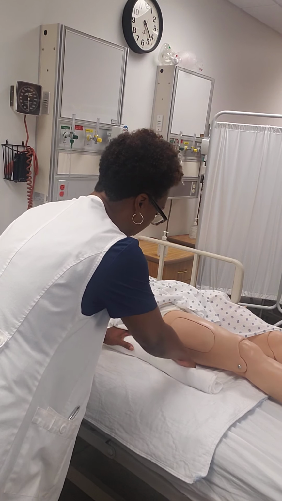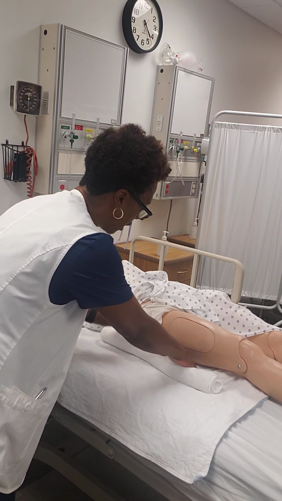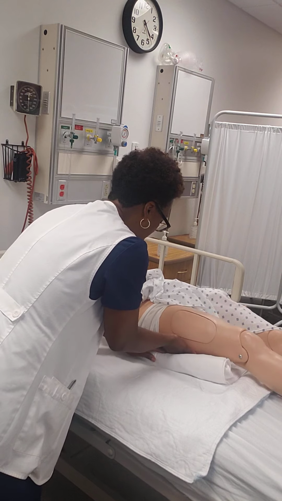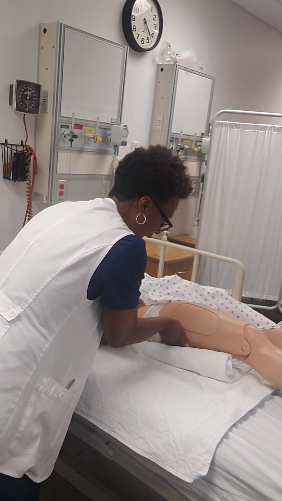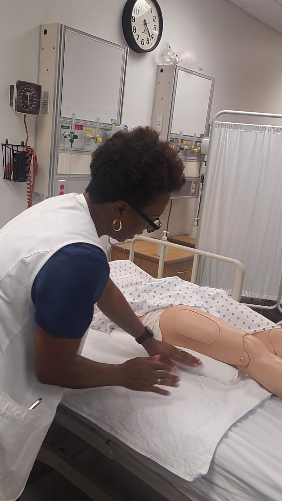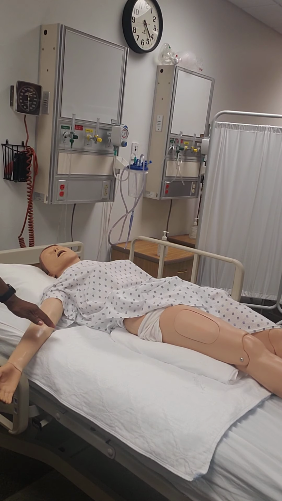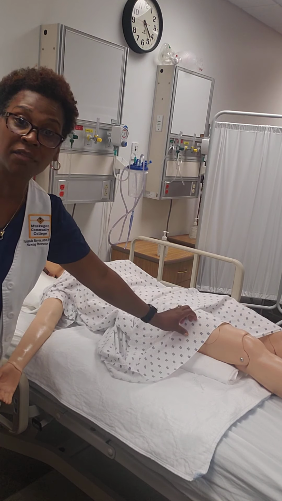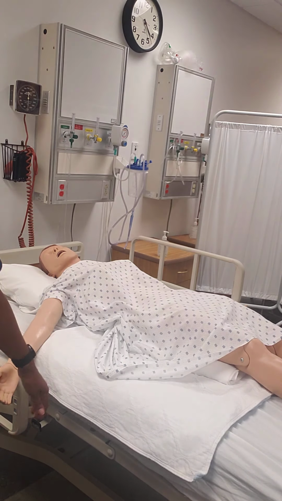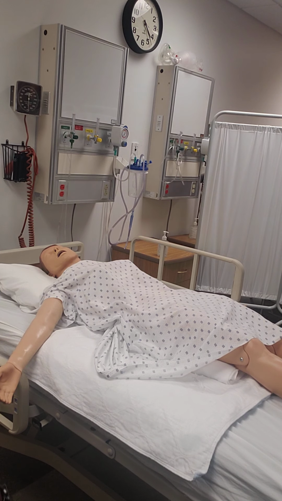So you're just basically rolling this up underneath the hip to keep the hips in alignment. So just like that. So now the hip is kind of sitting on that roll there, okay? And you do the same thing for the other side. So that is the trochanter roll.